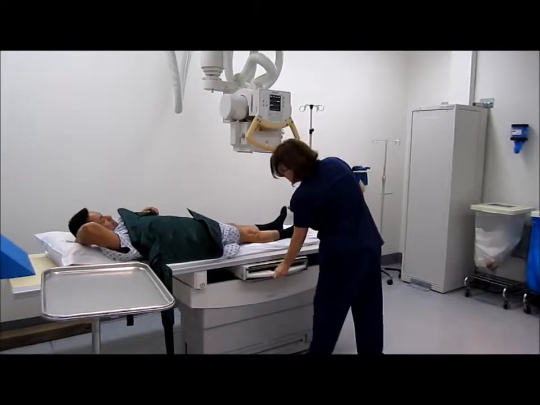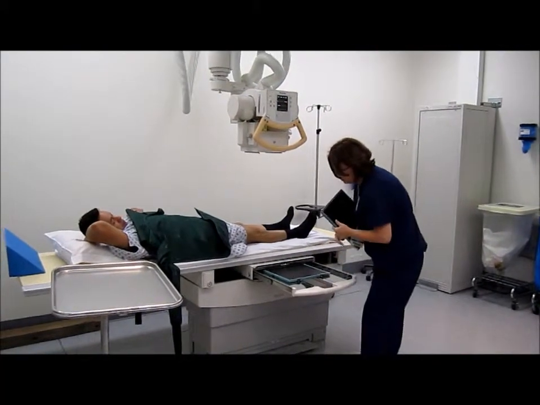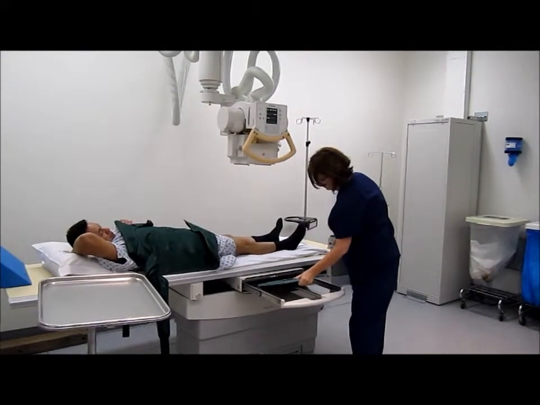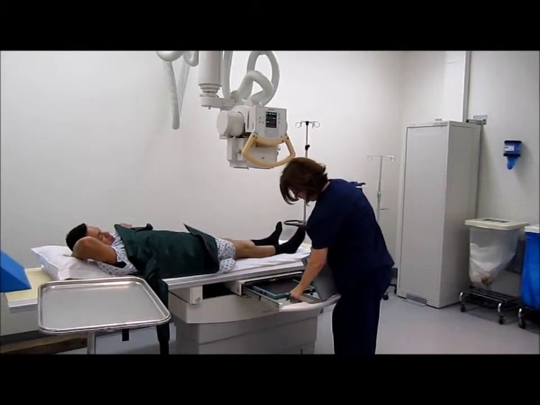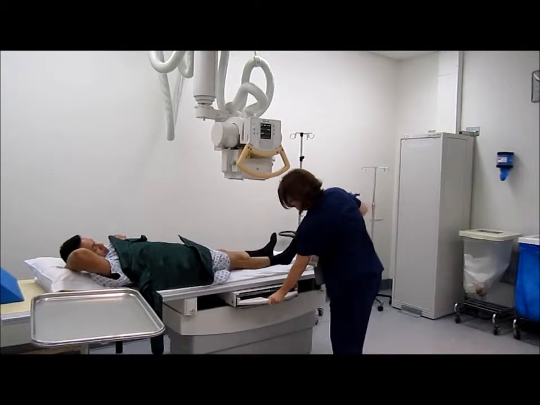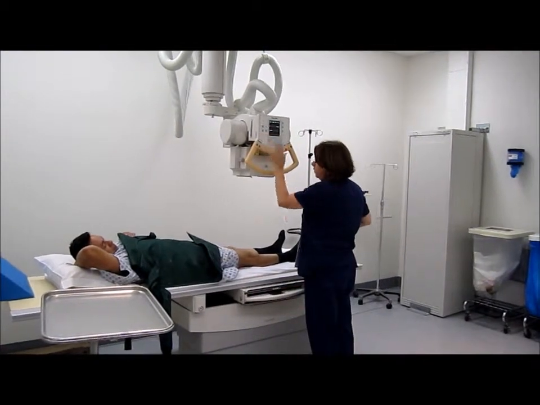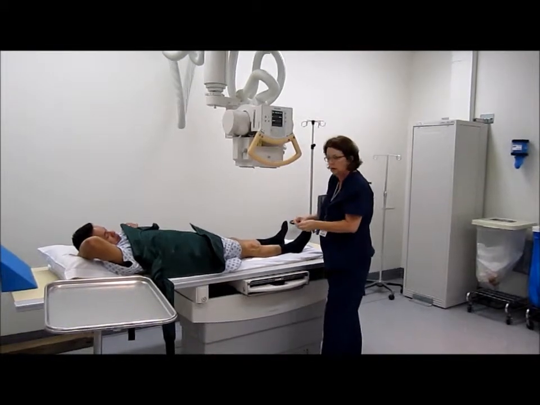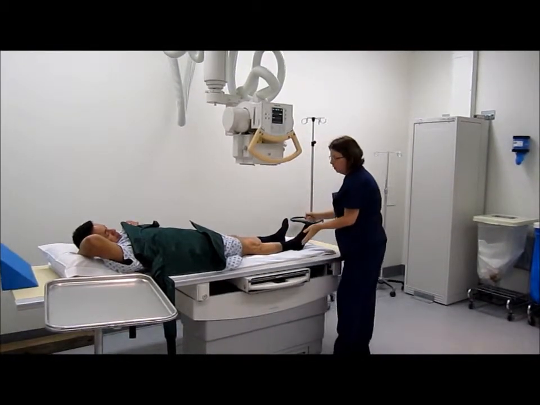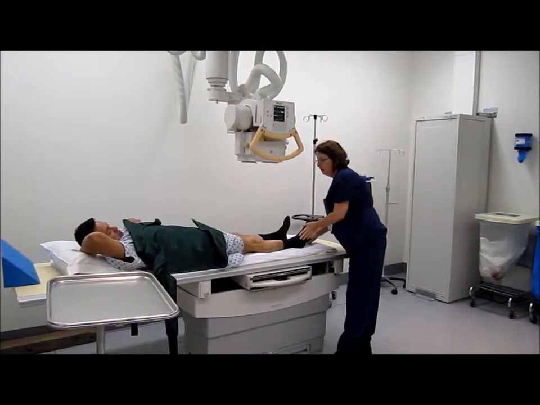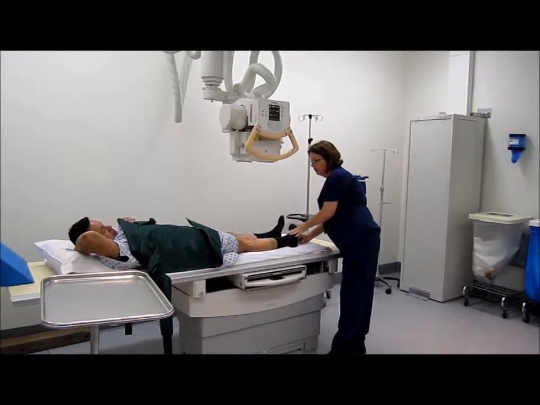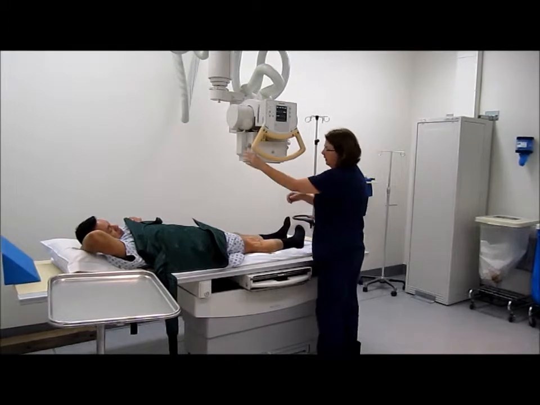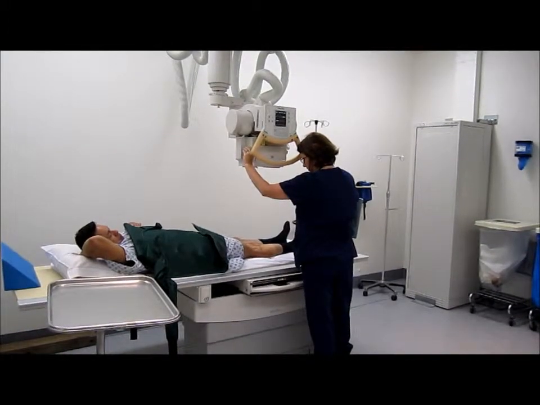So now for the internal oblique, change out my cassette. I'll be centering at the same position, half inch below the patella. And I'm going to have the patient rotate his leg in 45 degrees, maintaining the same elevation.